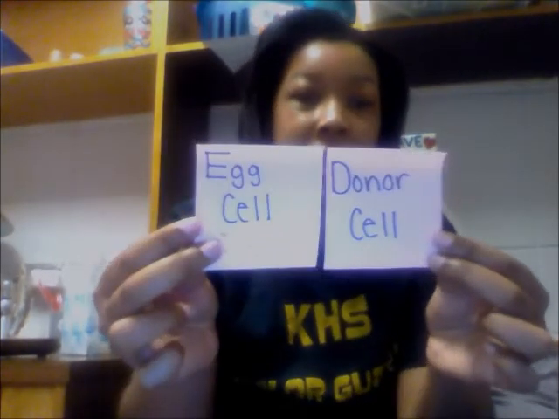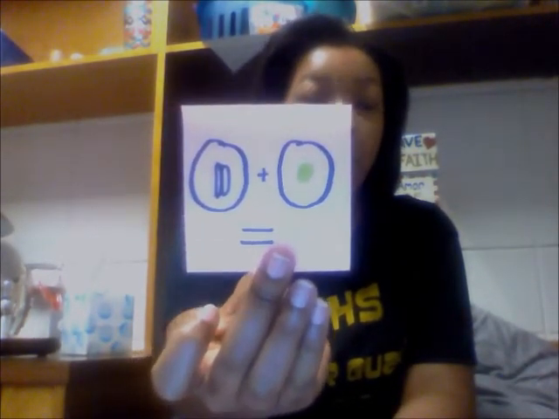Basically, in the process of cloning, you are going to combine the two, like so. So you have the egg cell and the donor cell, and you combine the two to make it look like this. And this is basically where the cloning process starts. Once you get to this part, and you fuse the two together, most of the time through chemical or electrical shock, it will start the process of development, and you can create an embryo like so.